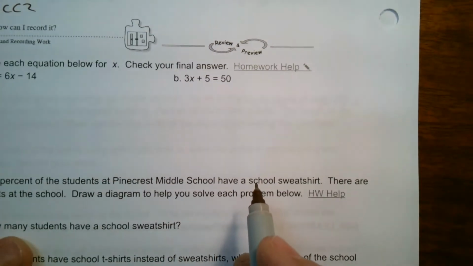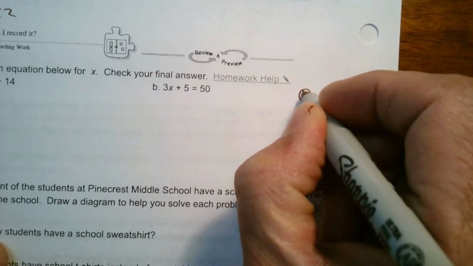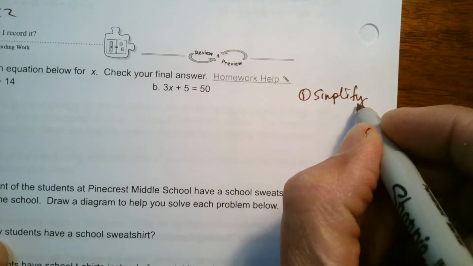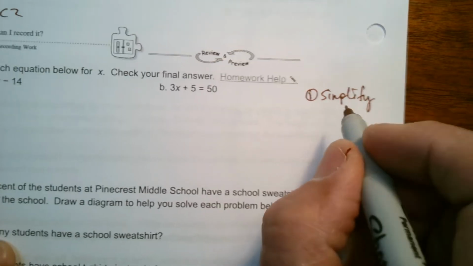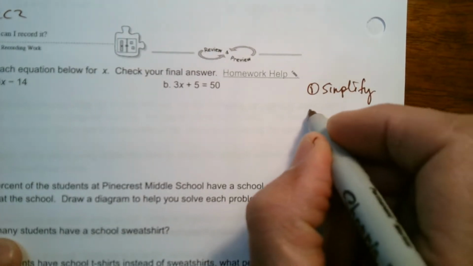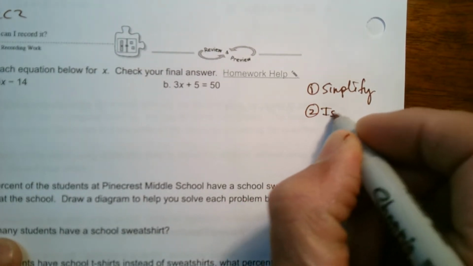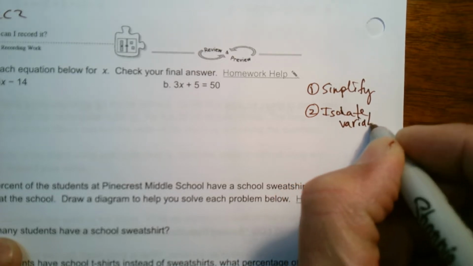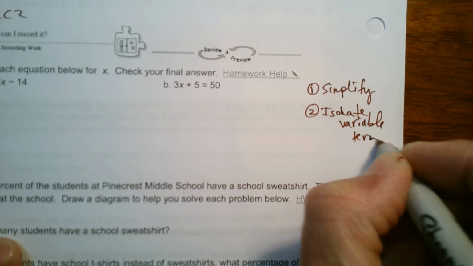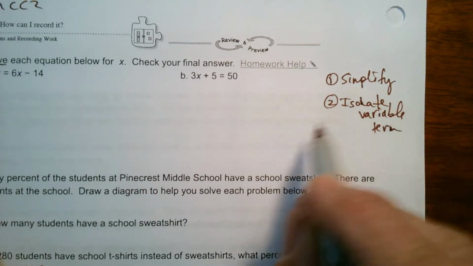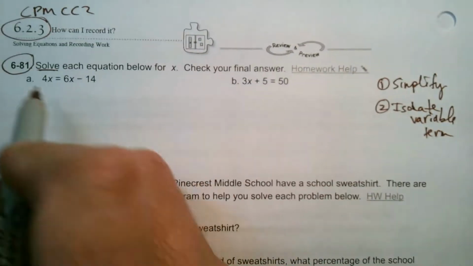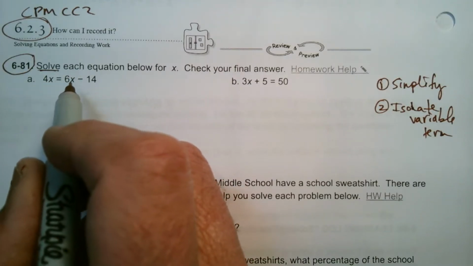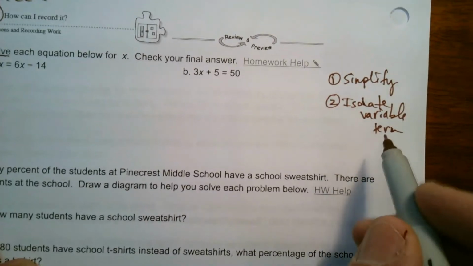Let me write those steps to remind you. There's 3 steps. One is to simplify. That's the first step. And when I mean simplify, there's a couple things: distribute, combine like terms. The second one is to isolate the variable term. That means get all my x's on one side and all my constants on the other. Right here, I've got 2 variable terms, 4x and 6x. I want it only on one side. So that's what I mean by isolate the variable term.